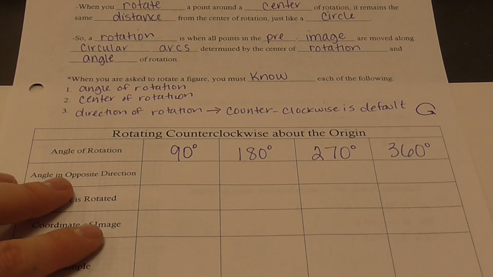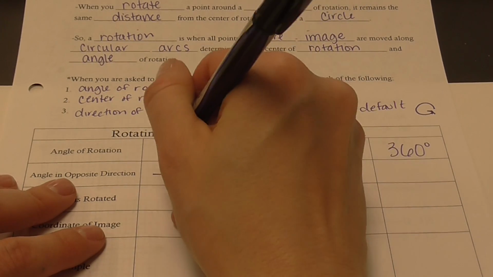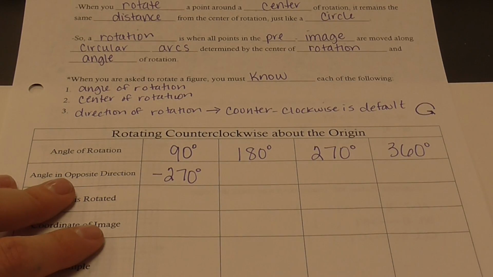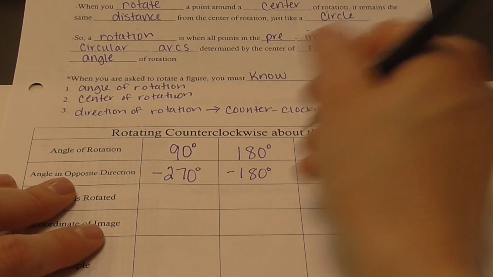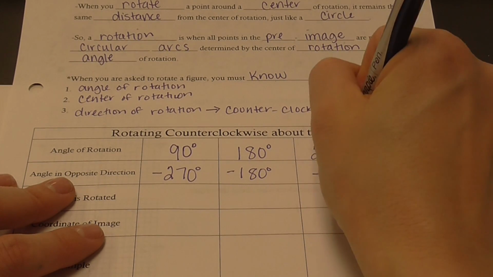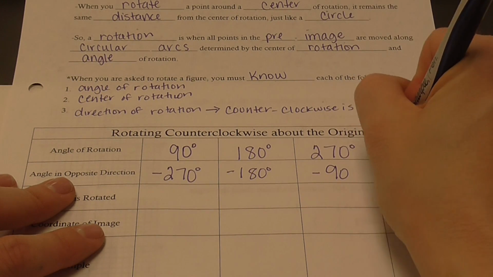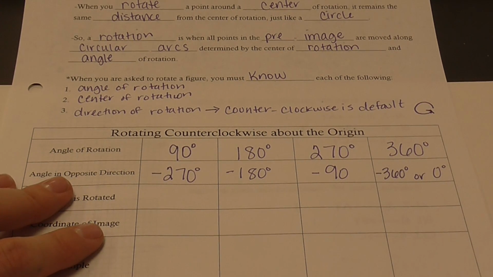If it was given to you in the opposite direction, 90 degrees is the exact same thing as negative 270 degrees. Okay? 180 degrees is the exact same thing as negative 180 degrees. 270 degrees is the exact same thing as negative 90 degrees. And 360 degrees is the same thing as negative 360 degrees or 0 degrees.